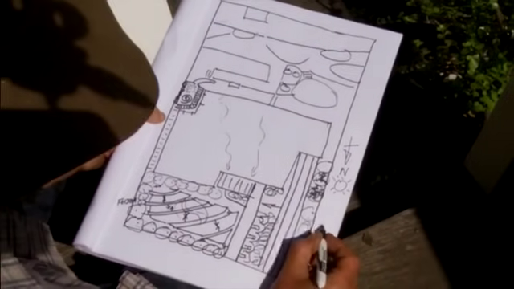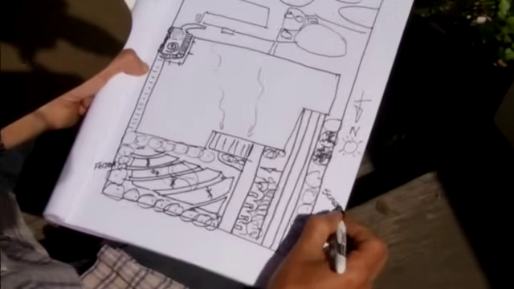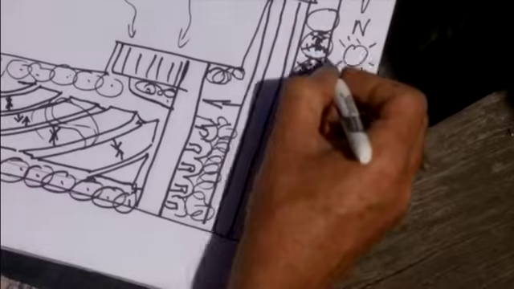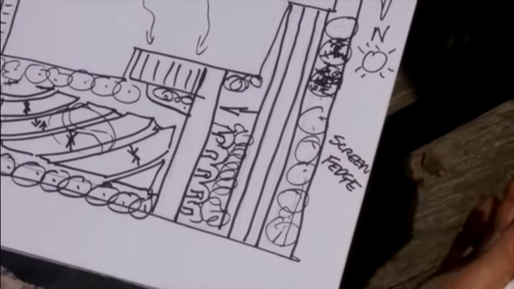So this could be a screen, a fedge. Beneficial to screen the neighbours, but also nice for the neighbours to look at.